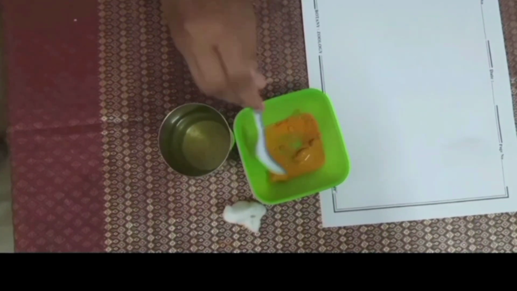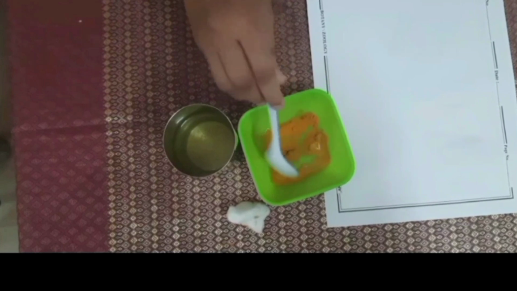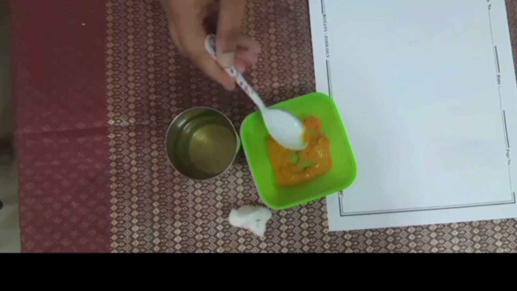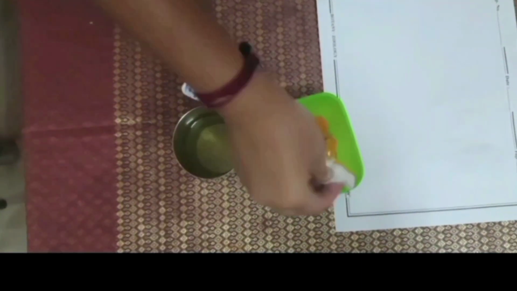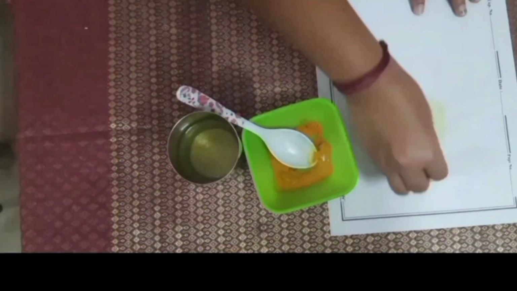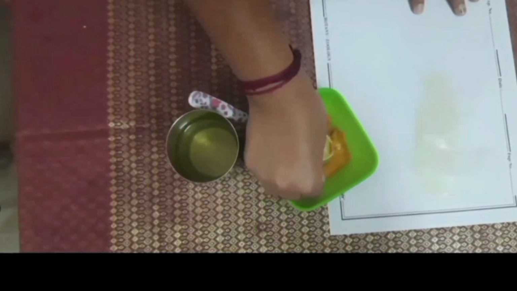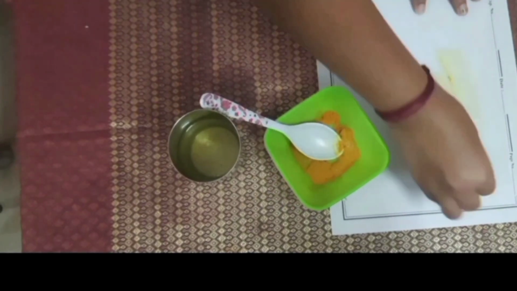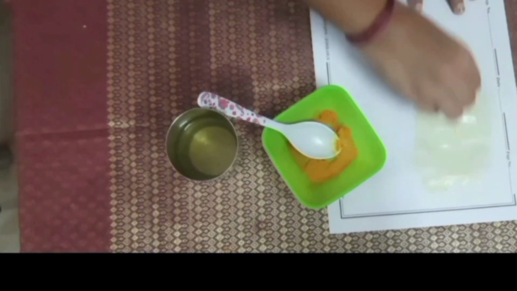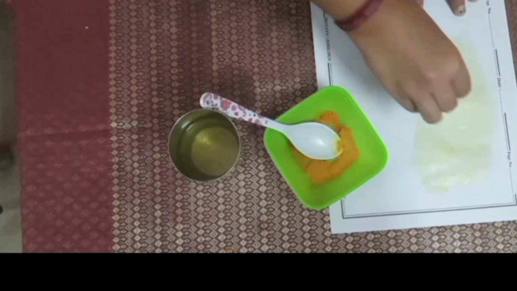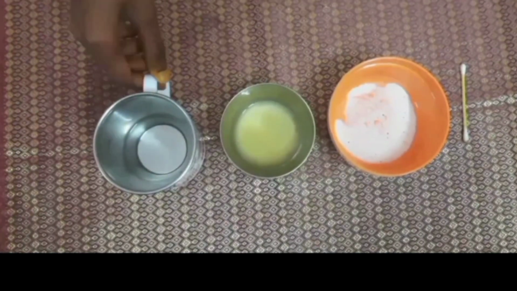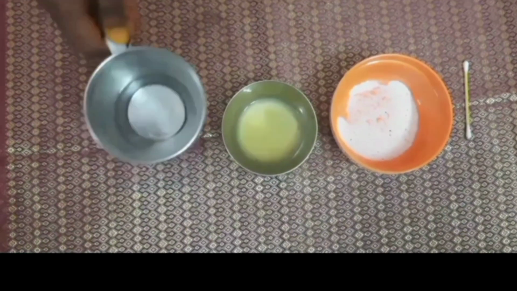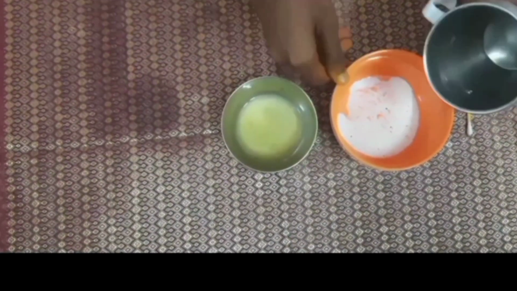Mix it nicely. Then add this paste on a sheet of paper using cotton. After applying it completely, let it dry for a few minutes. Until it dries, we'll prepare the base solution by adding a few drops of water to the detergent powder.